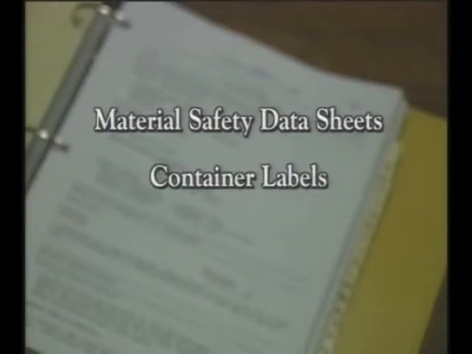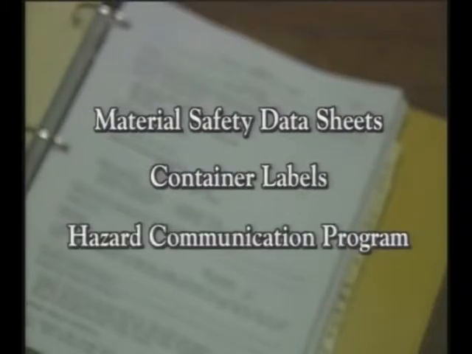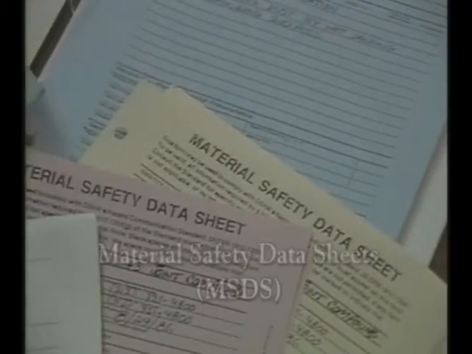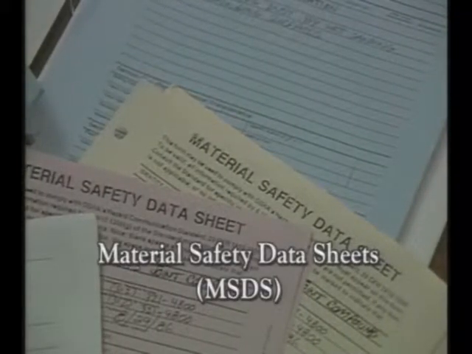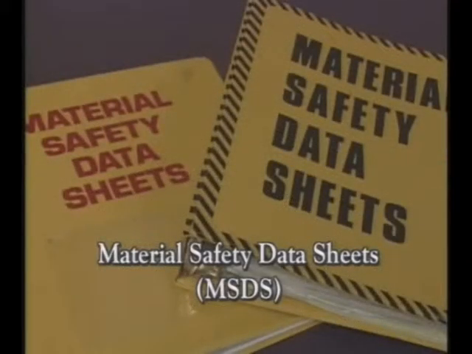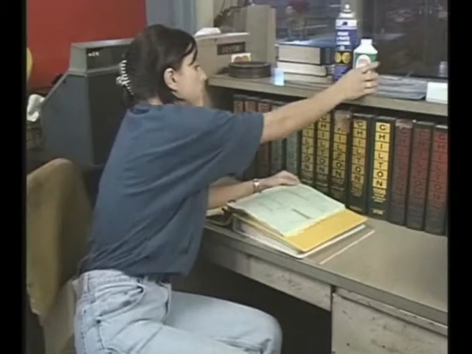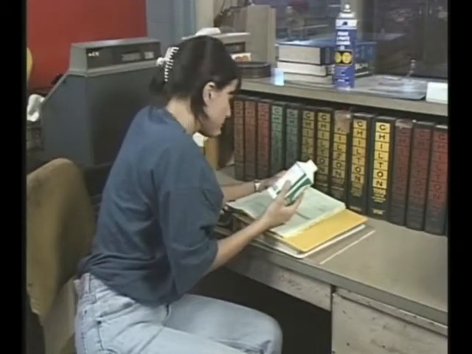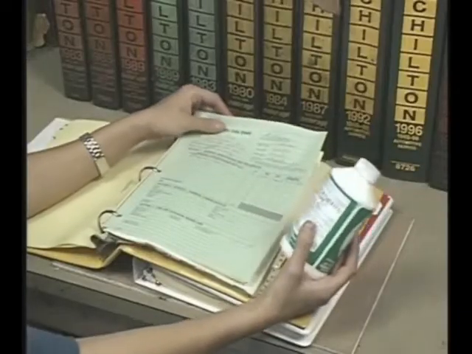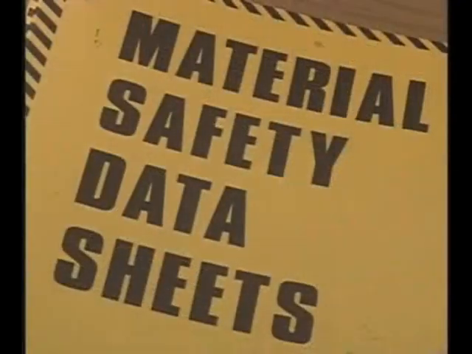Chemical hazard information is communicated to you in 3 ways: material safety data sheets, container labels, and your facility's written hazard communication program. The Material Safety Data Sheet, or MSDS, is basically a guide for the safe use of a specific chemical. Chemical manufacturers and distributors provide an MSDS for each of the products they sell. Your facility keeps copies of each MSDS on file so that you can refer to them whenever necessary.